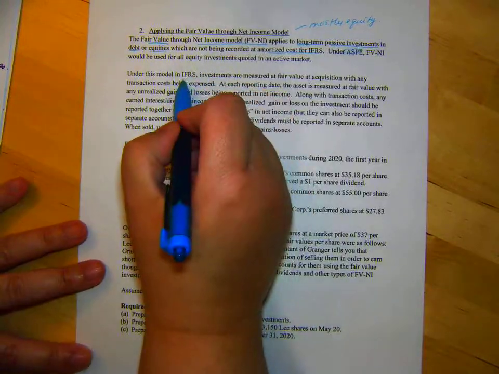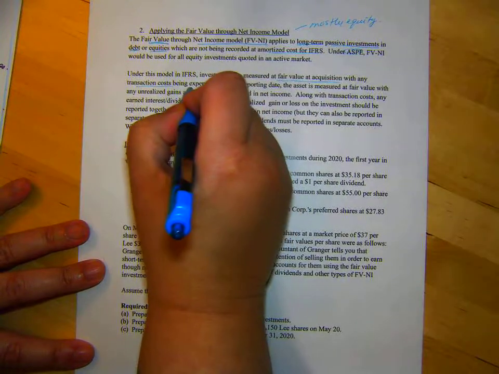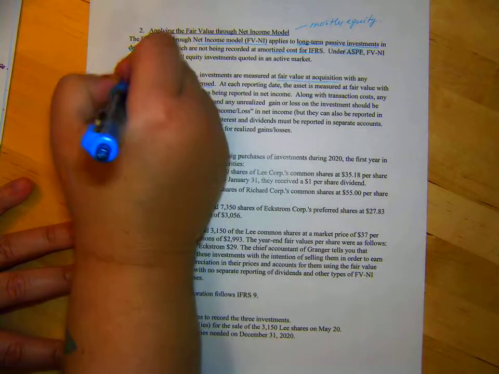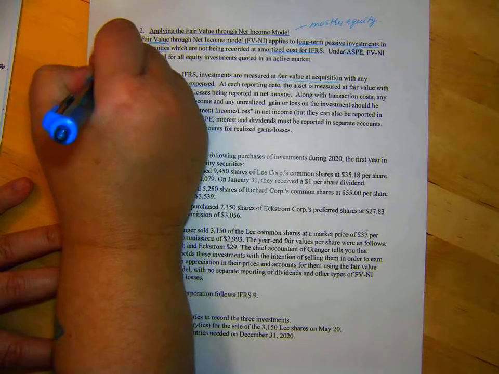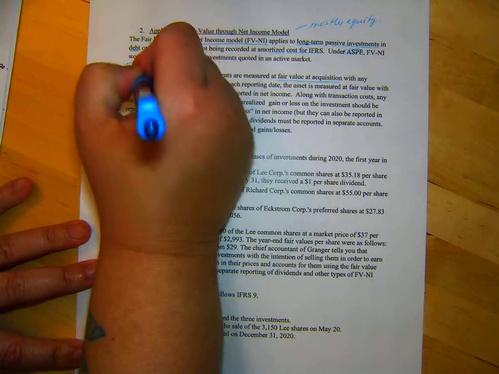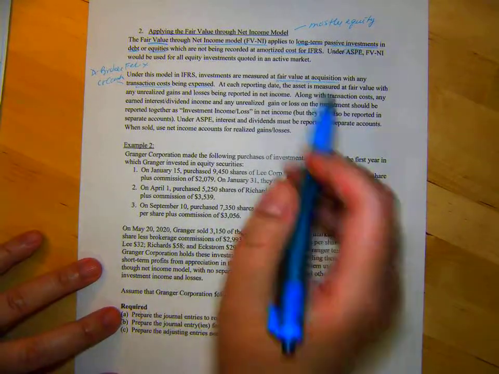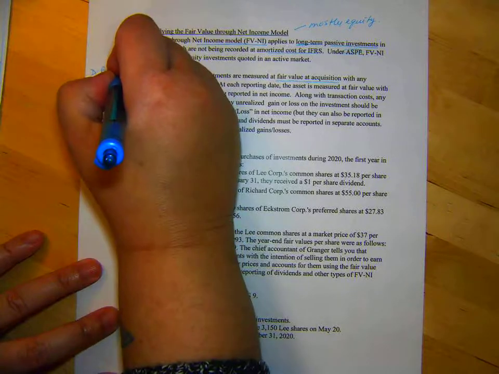So under this model, investments are measured at fair value at acquisition. Any transaction cost being expensed. So let's say you had a broker fee, credit for whatever it is. That's broker fee. My writing is getting worse.